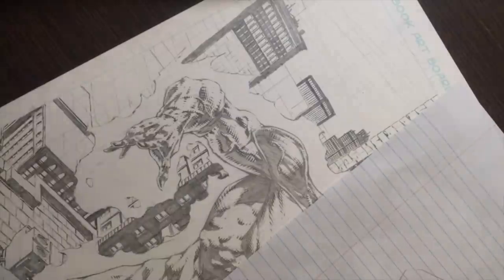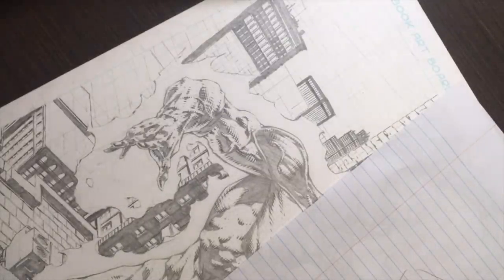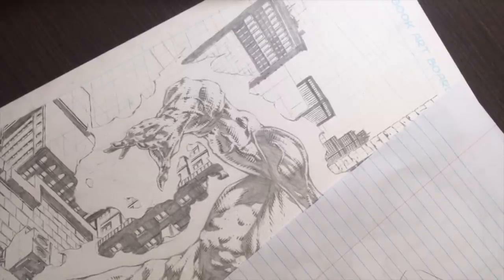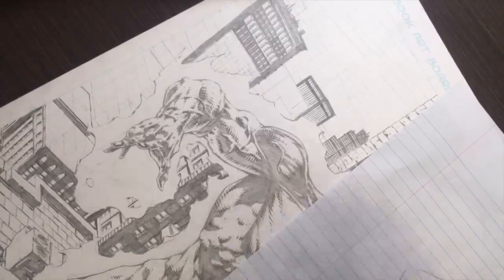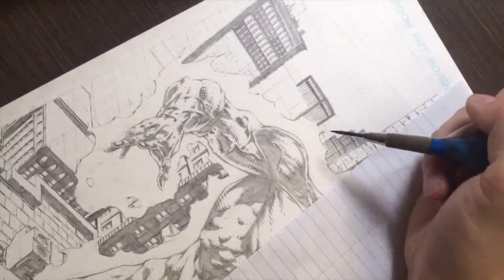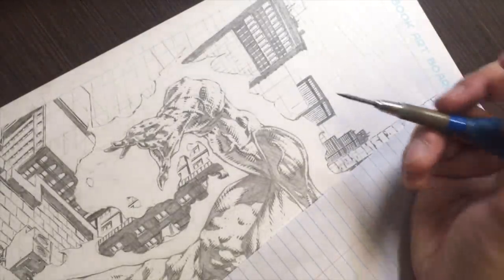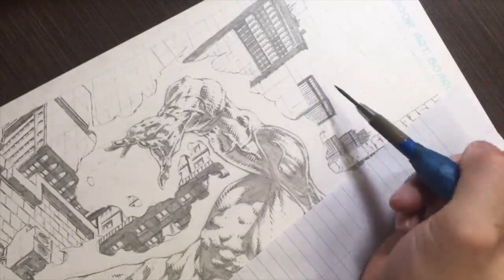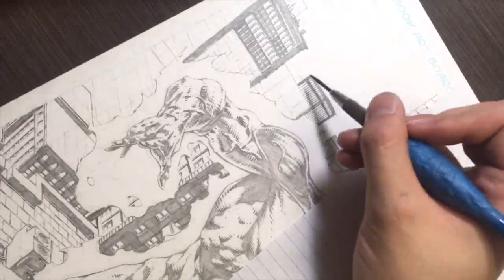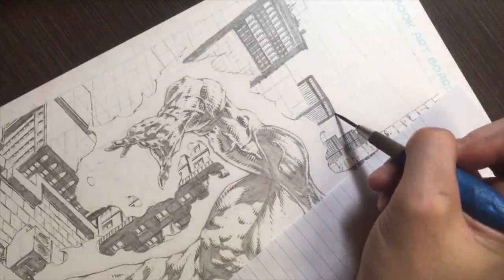I'm gonna start over here. Alright. Let me make sure. No more questions. Do we need to use a ruler to draw buildings? Alright, so I have all these perspective lines in, so I don't really need to use a ruler for the most part. The perspective lines are drawn in with the ruler, but when I actually draw the buildings, I don't really use one.